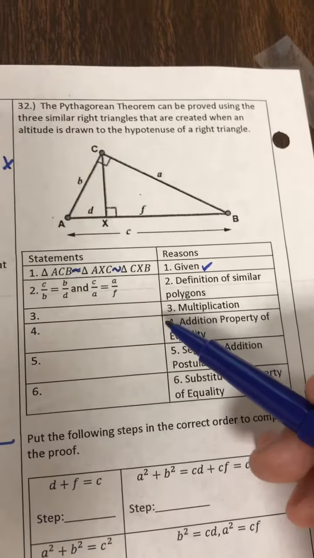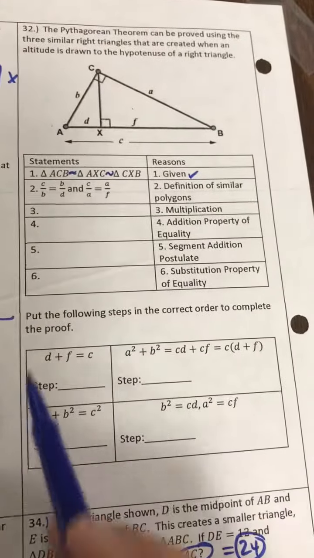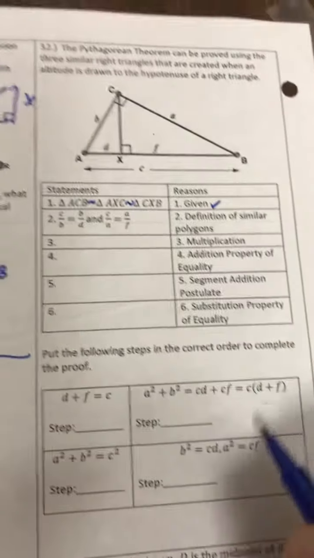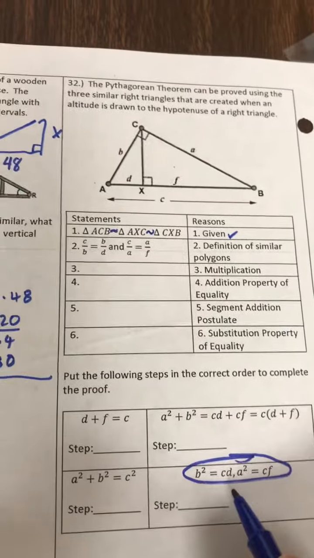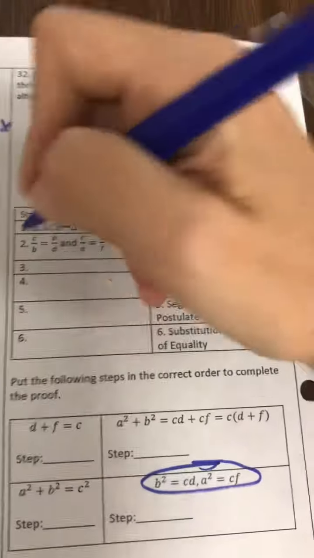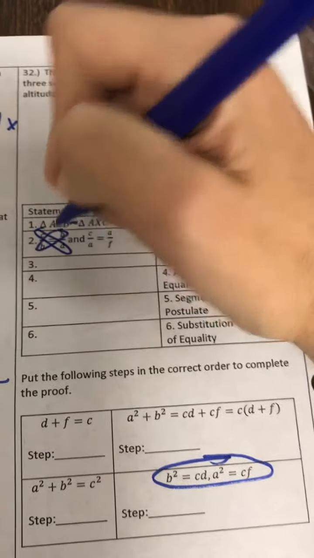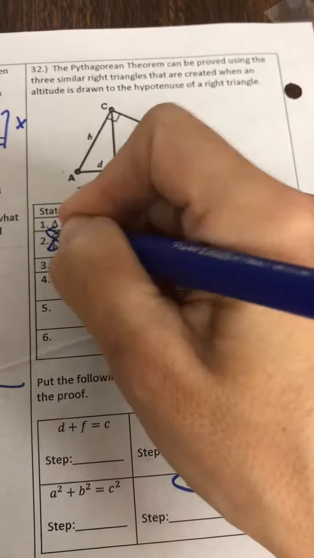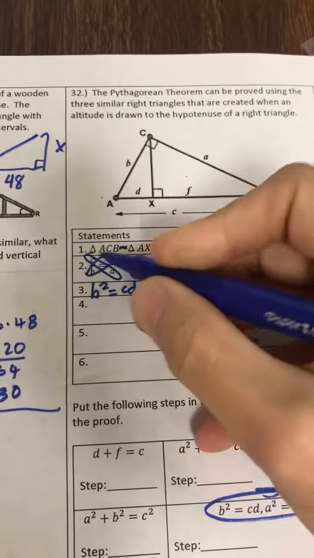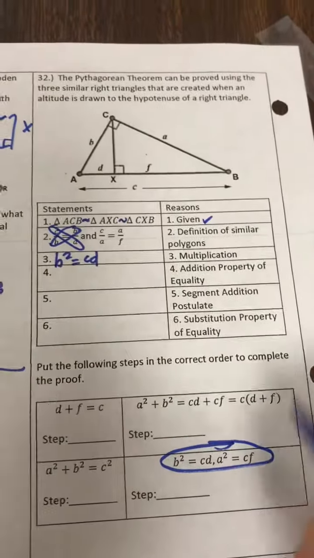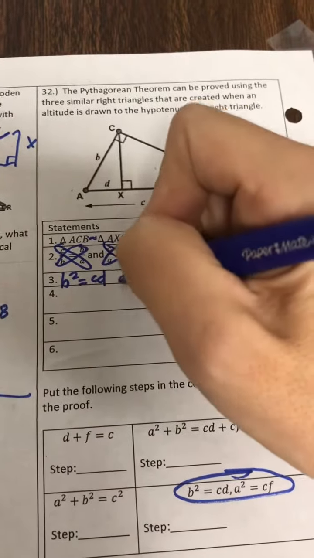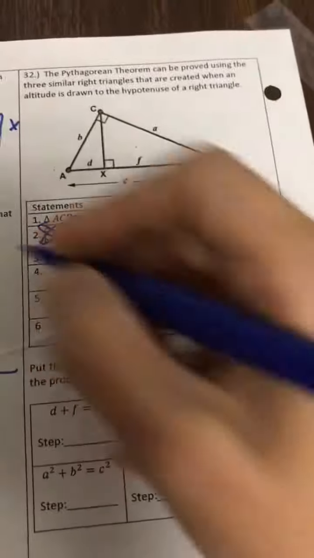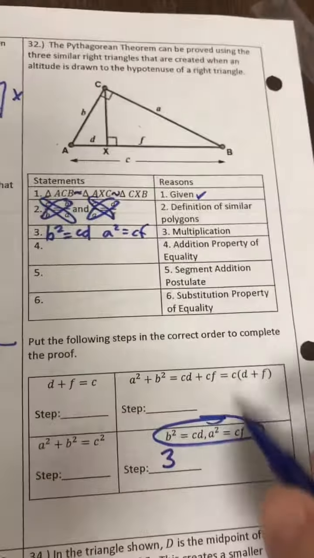Okay, so now they want us to multiply. So let's figure out which of these, put the following steps in order. So where did they multiply? Okay, so here it looks like they've multiplied. They haven't added yet. So it looks like what they've done is cross multiplied. Notice if we cross multiply, we're going to get b times b, which would be b squared, and c times d, right? That's exactly what they got there. And if we cross multiplied here, we'd get a times a and c times f. That's what they did there. So that needs to be step 3.